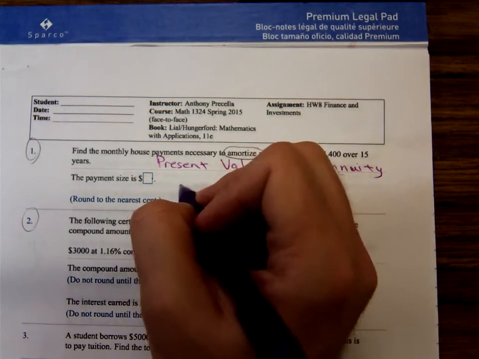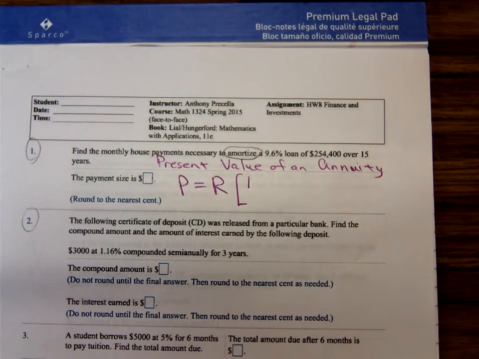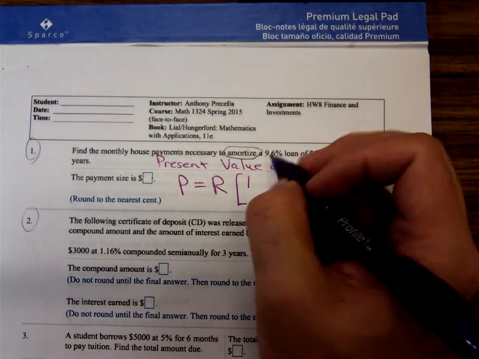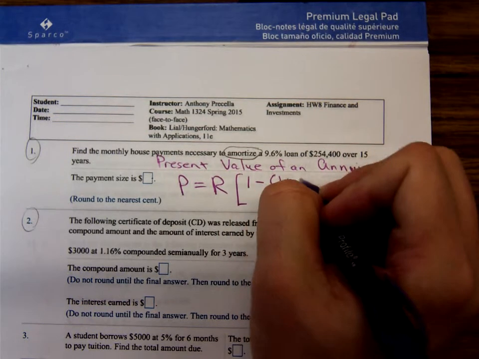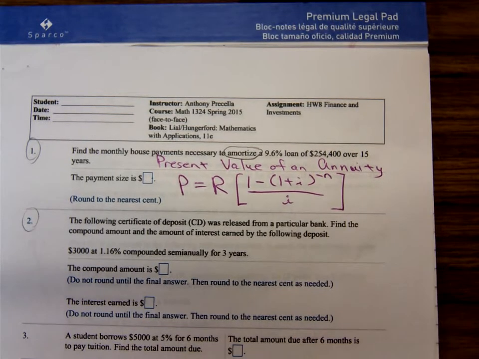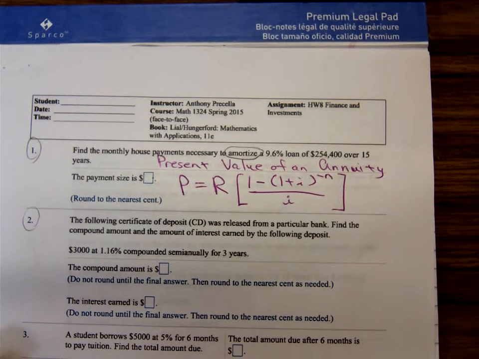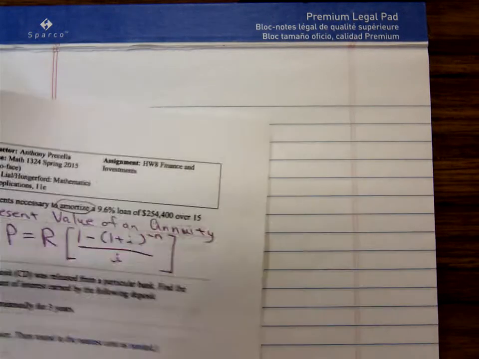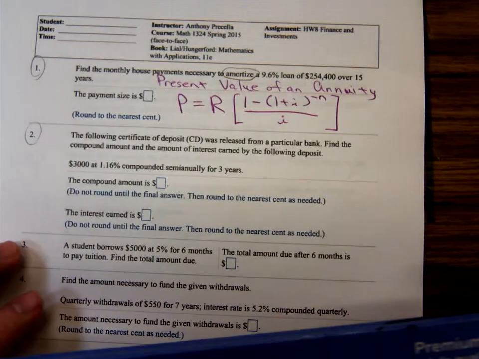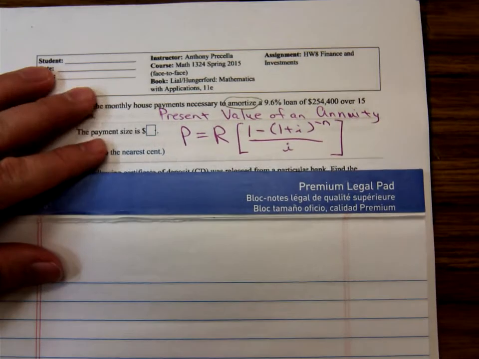We know that formula is P equals R times, this is the one with the negative exponent, 1 minus 1 plus i to the negative n, all over i. Realize that 1 minus 1 plus i to the negative n is not the same thing as 1 plus i to the negative n minus 1, so you should have gotten the hang of punching in that formula. Let's come to my scratch paper. This is number 1.